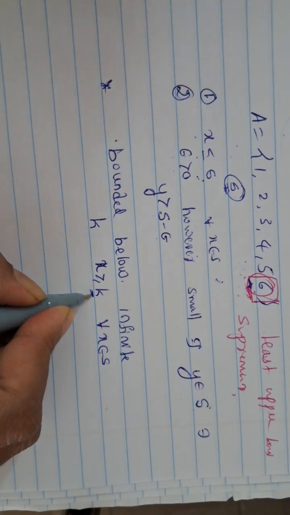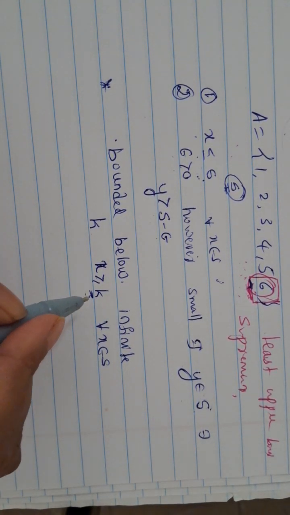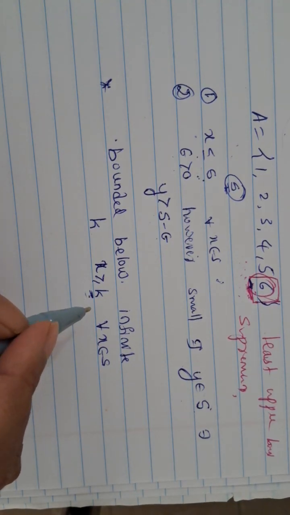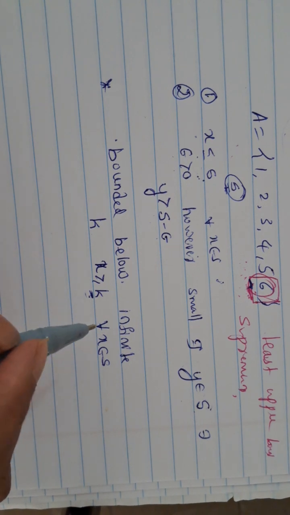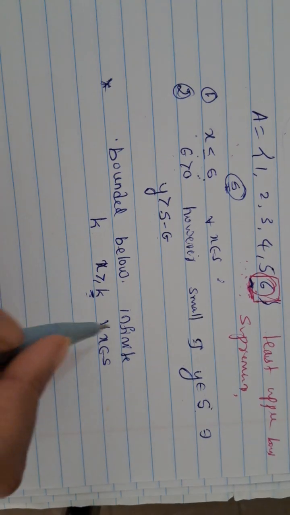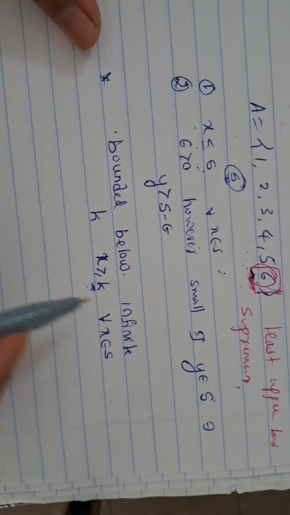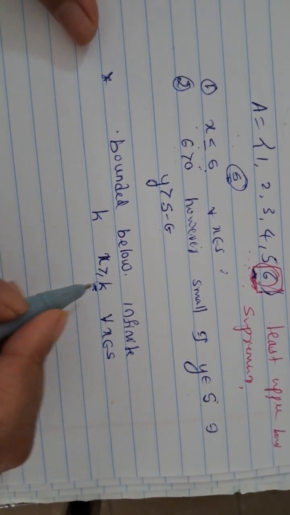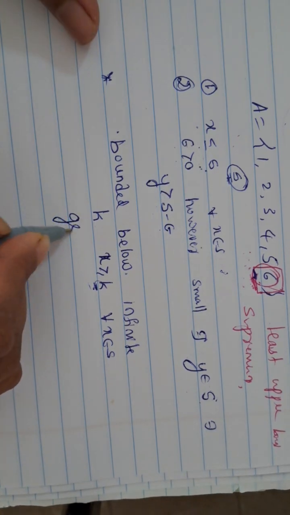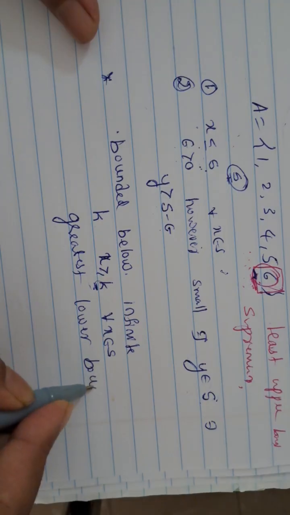So what I'm trying to tell you is, any element which is less than K will still be a lower bound. So that means anything less than a lower bound is also a lower bound. If the set of all lower bounds of the set S has a greatest member, then we say that this is the greatest among them. Hence we call K the greatest lower bound.